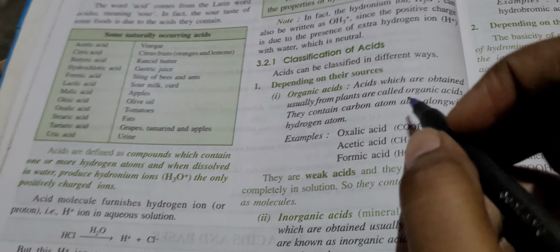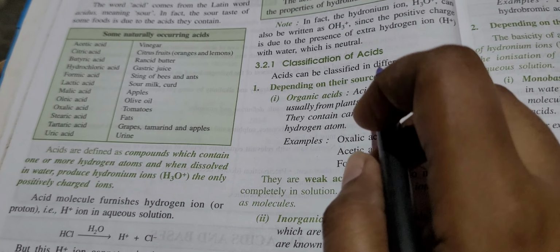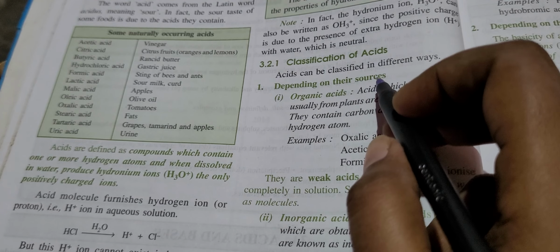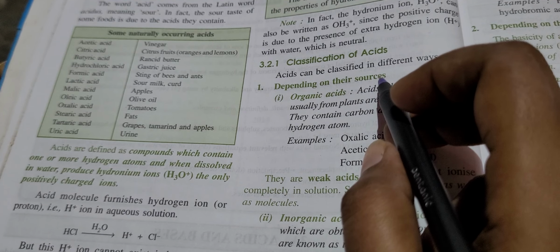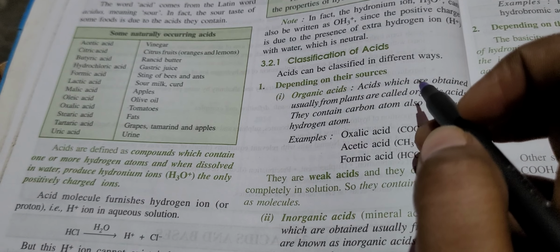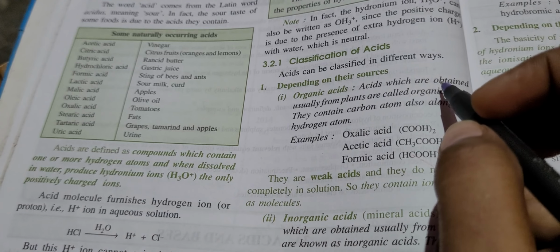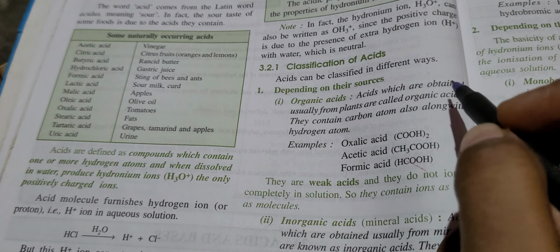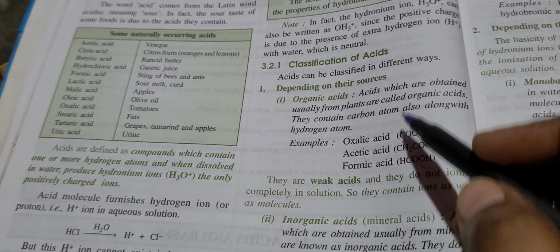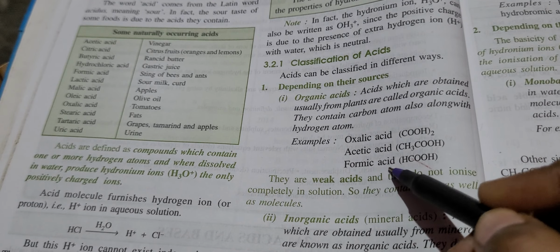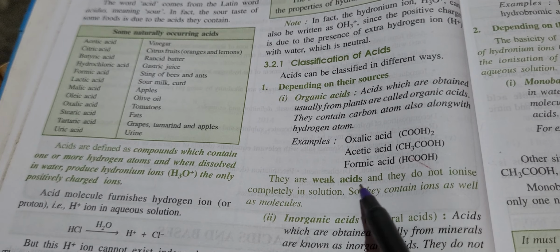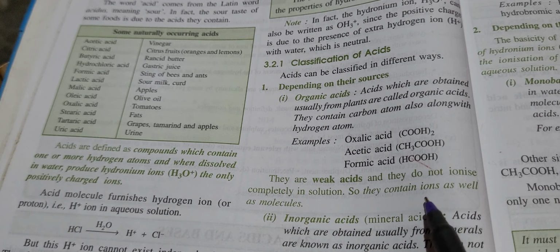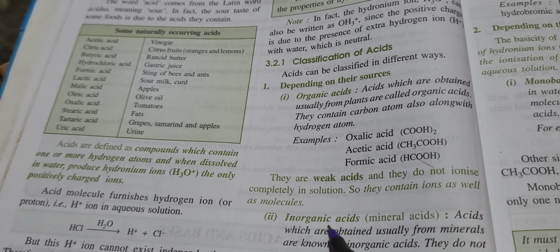Next we have the classification of acids. Classification of acids is on the basis of their sources. First we have the organic acids. All the organic acids are plant derivatives. They are obtained from plants, like oxalic acid, acetic acid, formic acid, and these are usually weak acids. They do not ionize completely in solution, and therefore they contain ions as well as molecules.